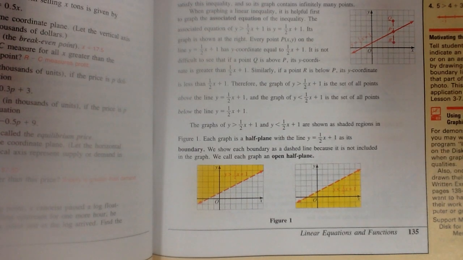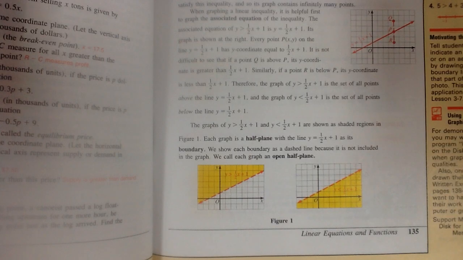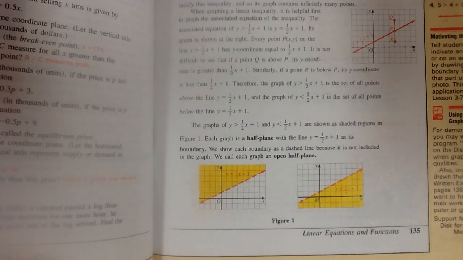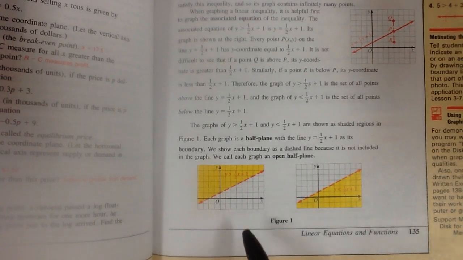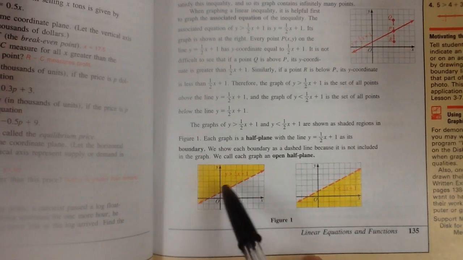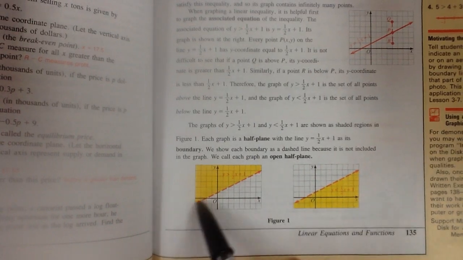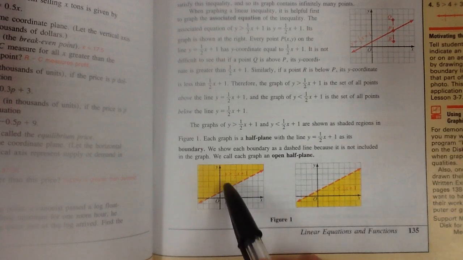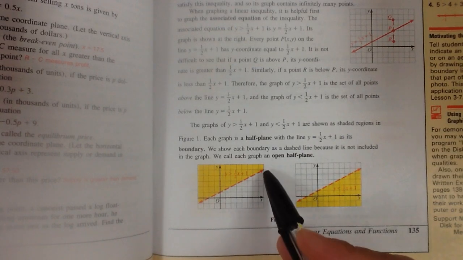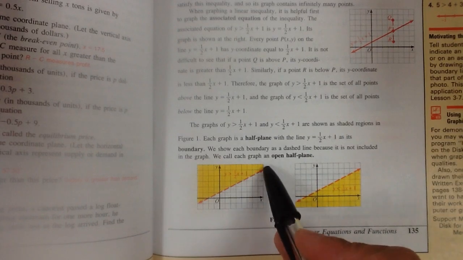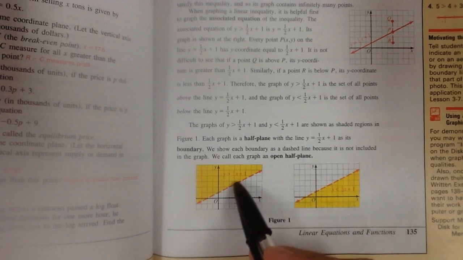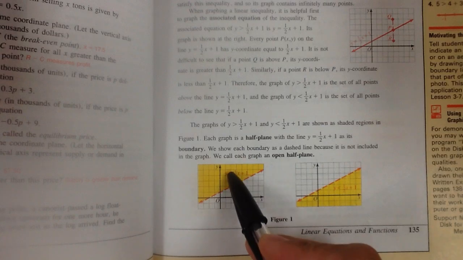Let's go to page 135, and this is lesson 3-7. The objective of this lesson is to graph linear inequalities in two variables. So when you graph inequalities, this is called a boundary line, and this is called a half plane, and this is another half plane. Now this is called an open half plane because the boundary line is not part of the answer.